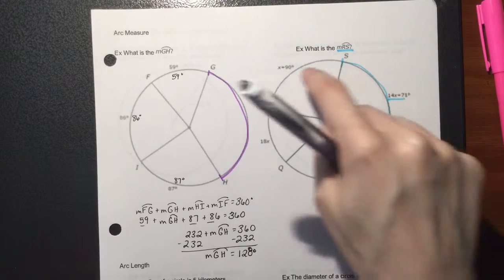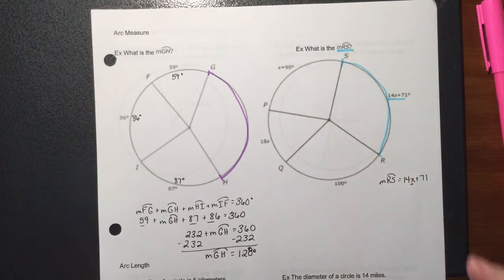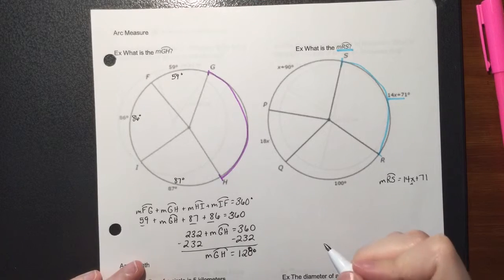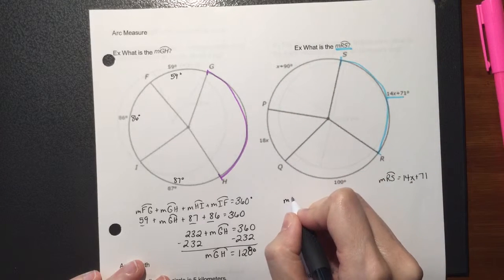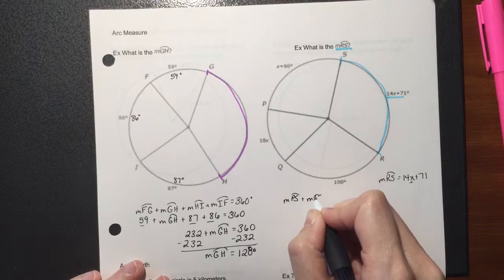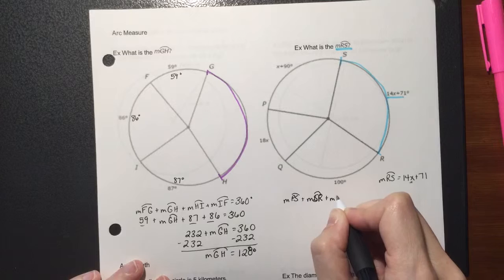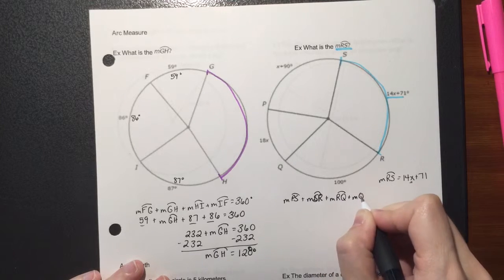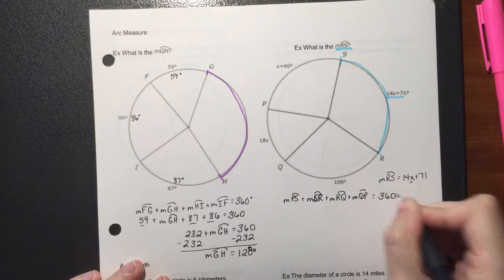So if we look, all these values right here make up the entire outside of a circle. And we know an entire outside of a circle is equal to 360 degrees. So we can take arc PS plus the measure of arc SR plus the measure of arc RQ plus the measure of arc QP, and that'll put us back at PS, is going to be equal to 360 degrees.